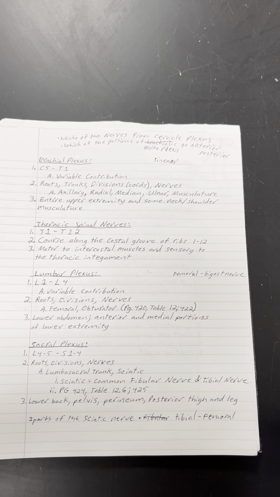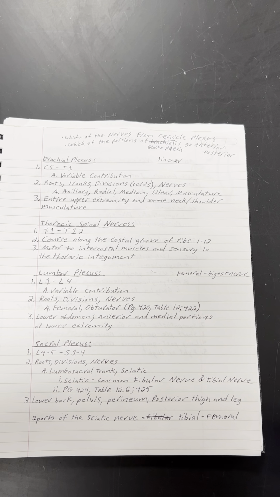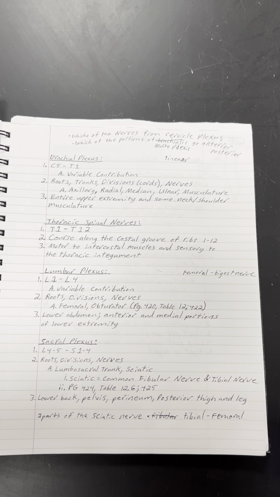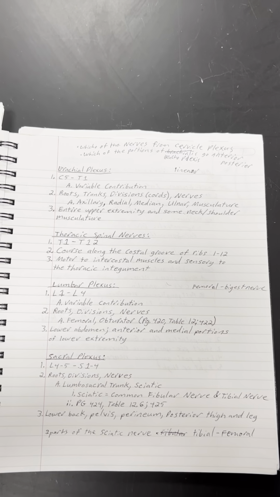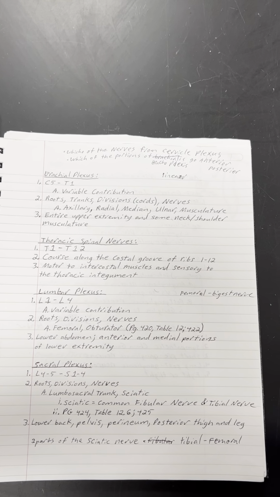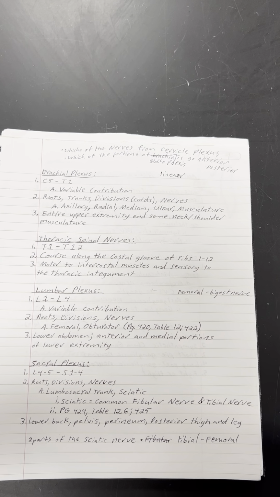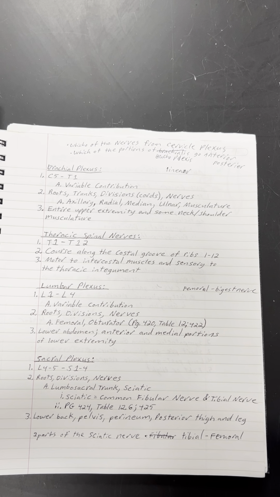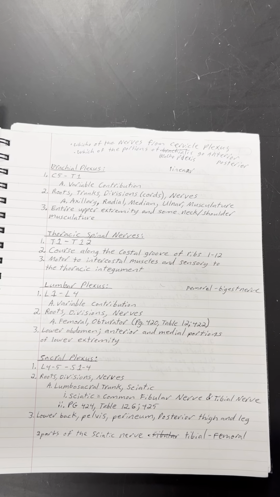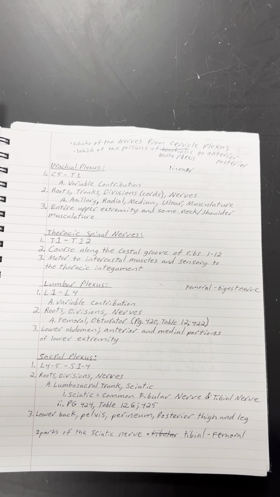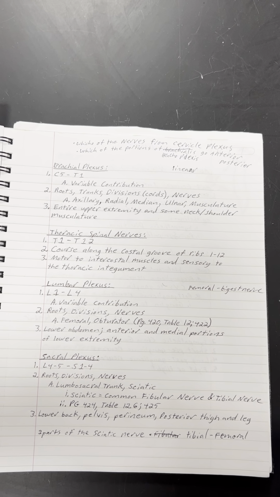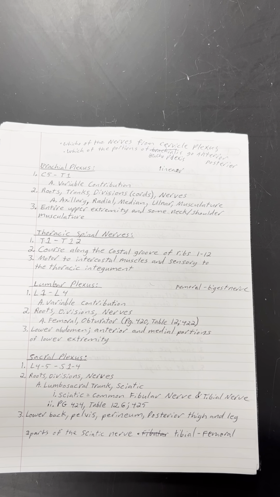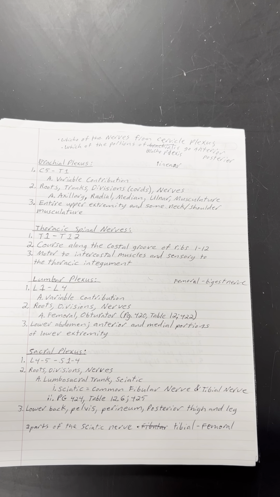Lumbar plexus, L1 through L4, variable contributions. Roots, divisions, nerves: femoral, obturator. Supplies the lower abdomen and the anterior and medial portions of the lower extremity.